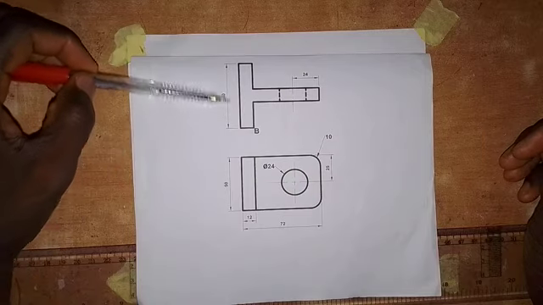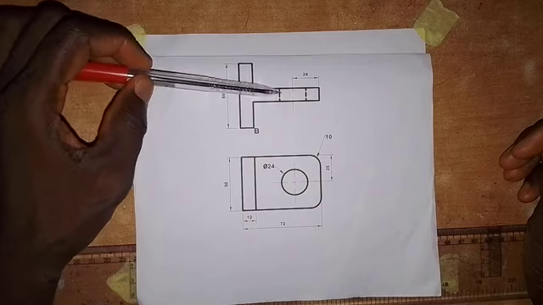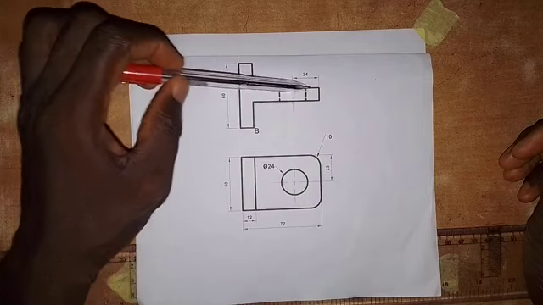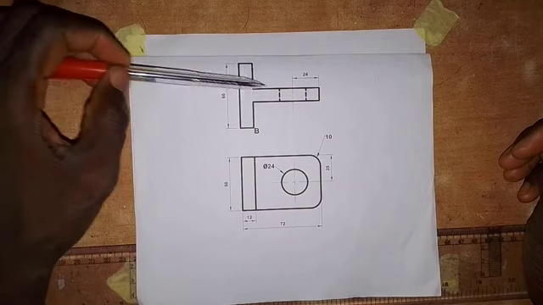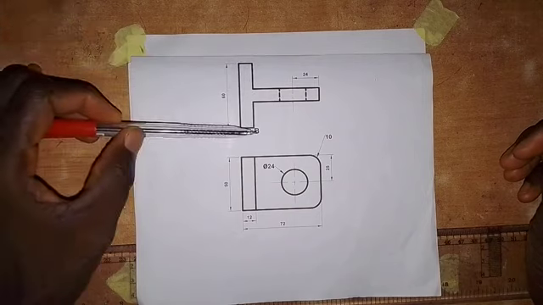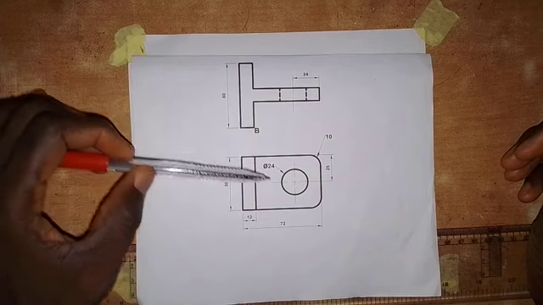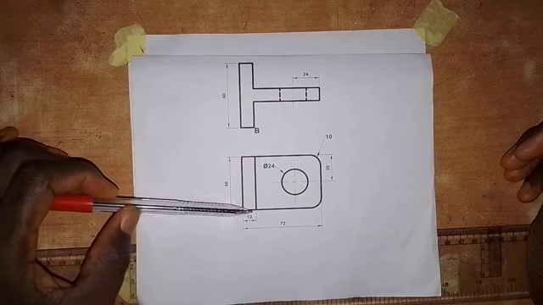From here to here is 60 millimeters, and the center of this isometric hole is 24 from this end. Okay, so that is all that we have in the front elevation. And then again, the lowest point is here, so lowest point B is here, so we need to take note of that. Then coming to the plan, the distance from here to here is 50 millimeters.